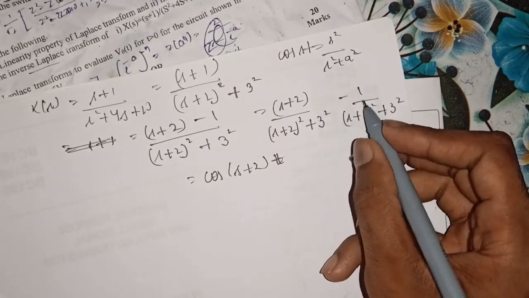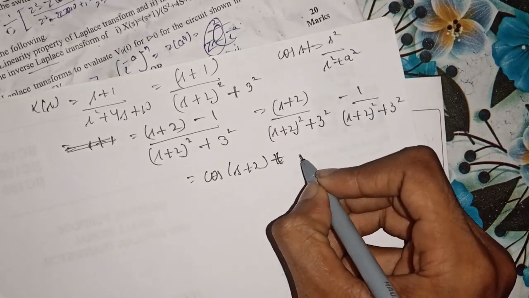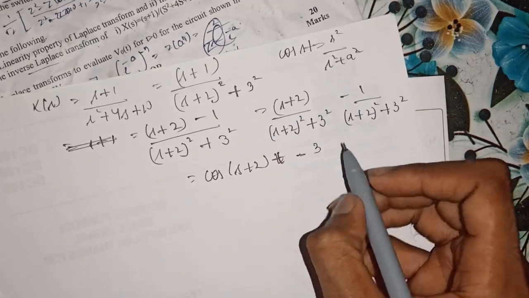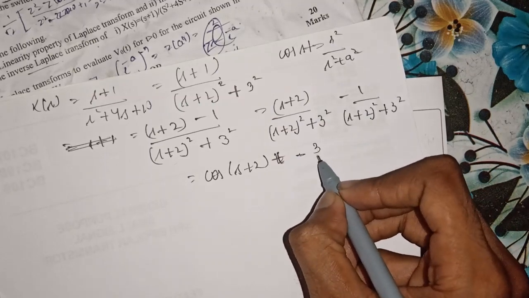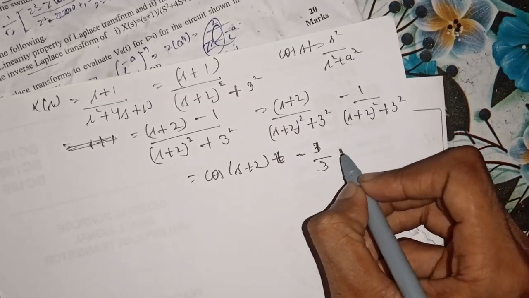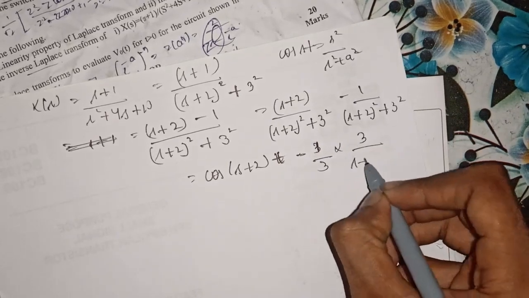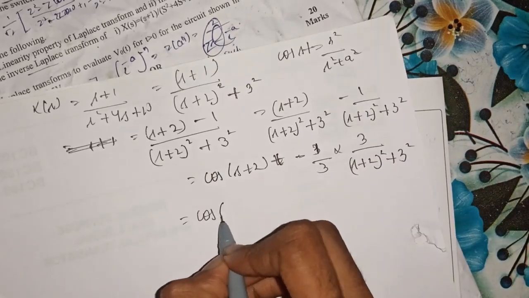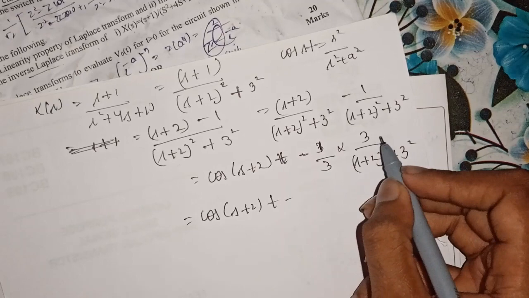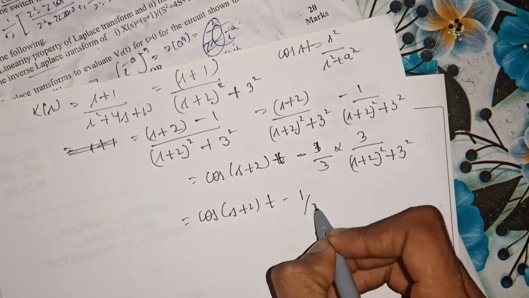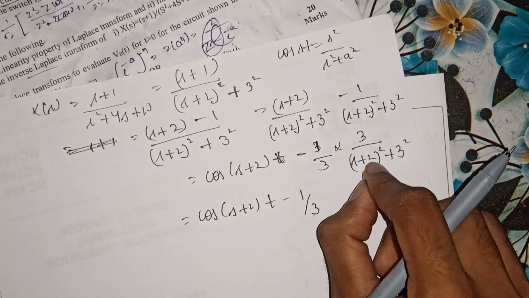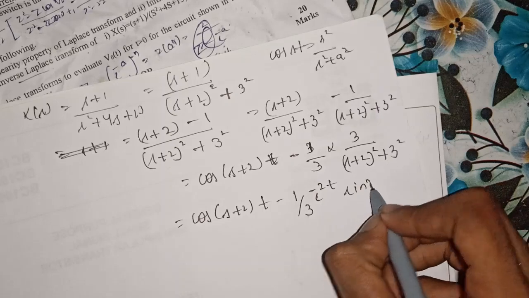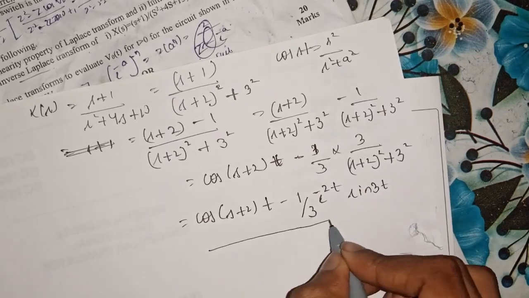And here we can see that a 3 is missing, so we multiply and divide this by 3, which gives 1 by 3 multiplied by 3 divided by (s plus 2) whole square plus 3 square, which can be seen to be in the form of a sine term. Writing 1 by 3 as a constant, since s plus 2 is there, we take it out as e to the power of minus 2t into sine of 3t. And this is how the problem is solved.